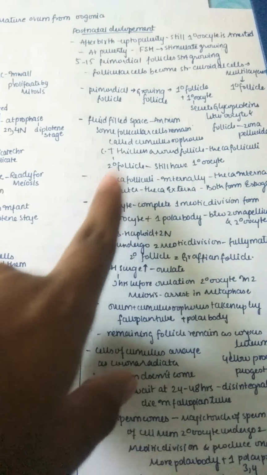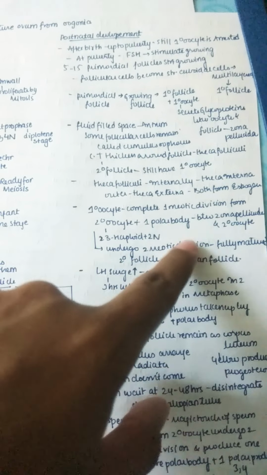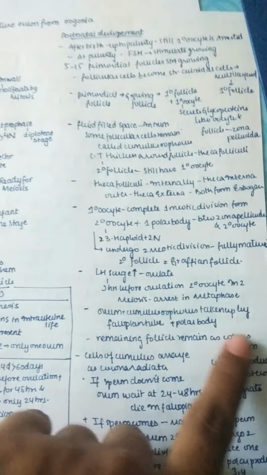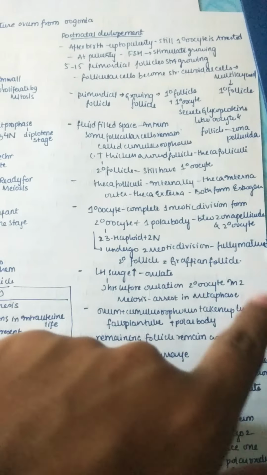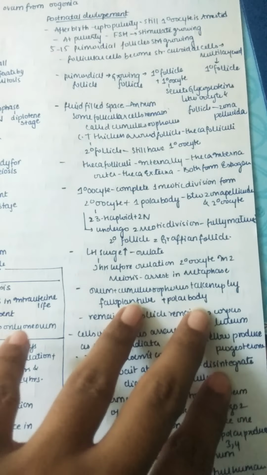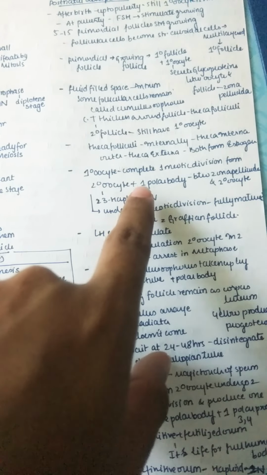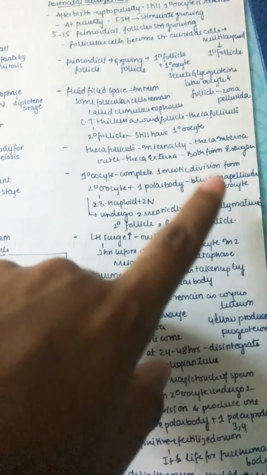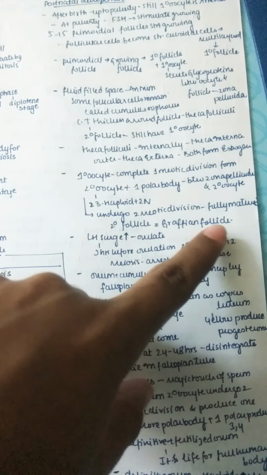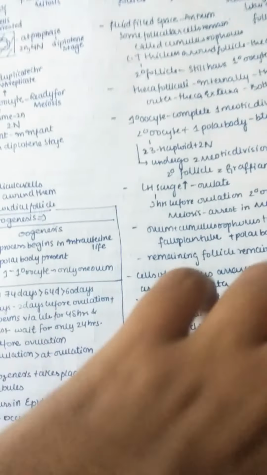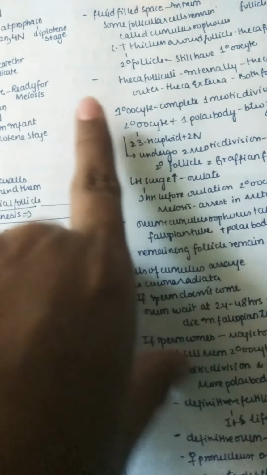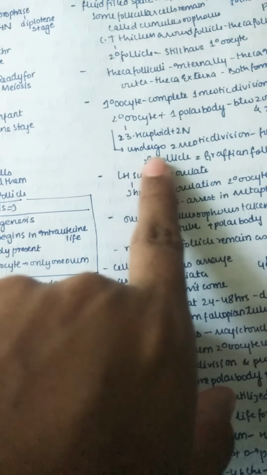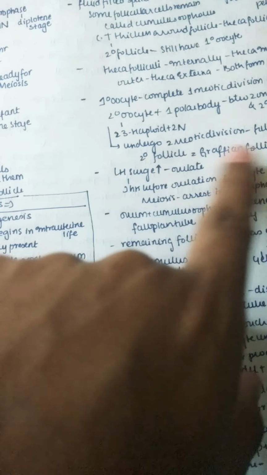The theca folliculi: internally they form the theca interna and outside they form the theca externa. Here the connective tissue forms this theca folliculi. Both the theca interna and the theca externa mainly form estrogen in the female. The primary oocyte now completes the first meiotic division and forms the secondary oocyte, along with one polar body, which is present between the zona pellucida and the secondary oocyte. It has 23 chromosomes, haploid, and double structured. Now this secondary oocyte undergoes the second meiotic division.